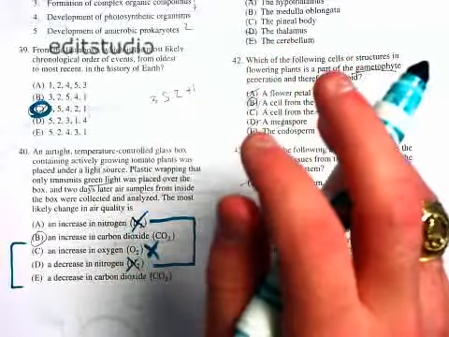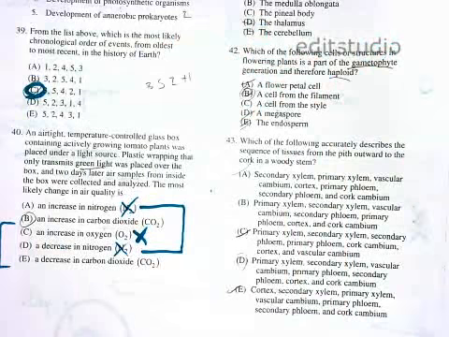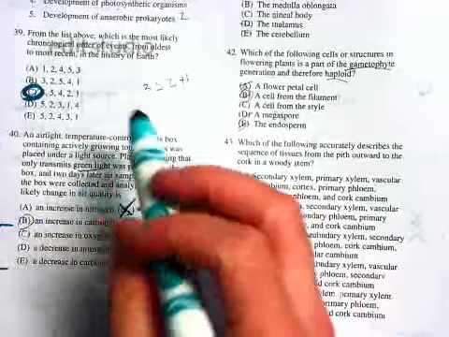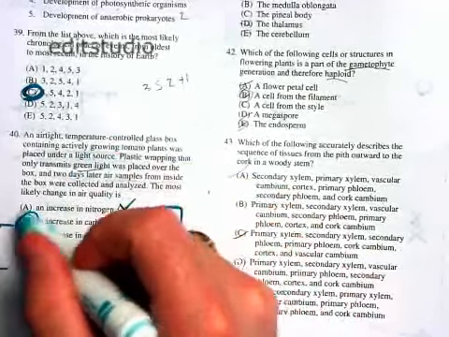Definitely not doing photosynthesis, right? So are you doing what? Respiration only? Respiration only produces CO2, right? So I think we would see maybe an increase in carbon dioxide levels. I think we'd have to see that.